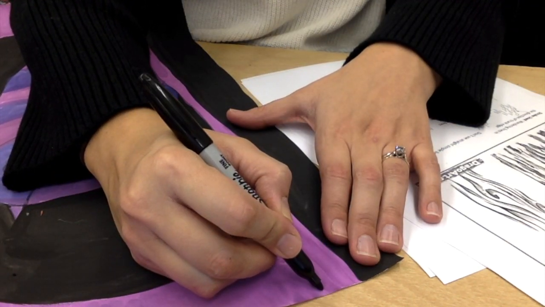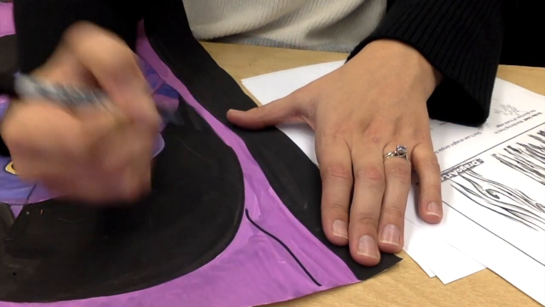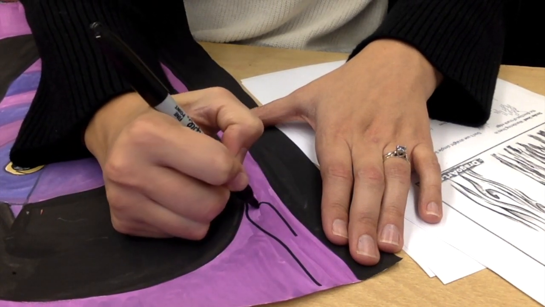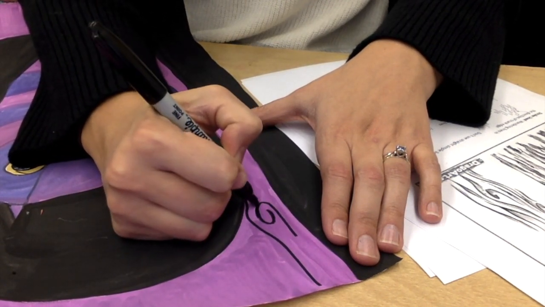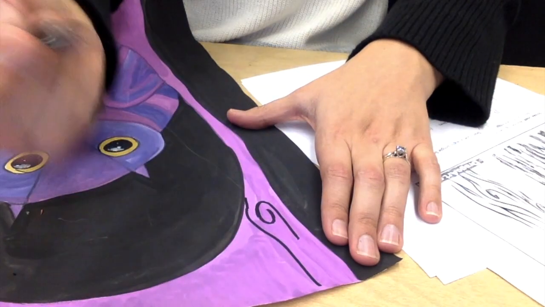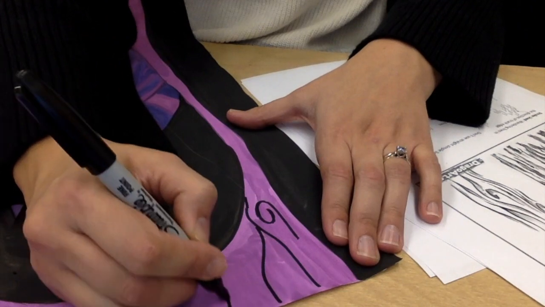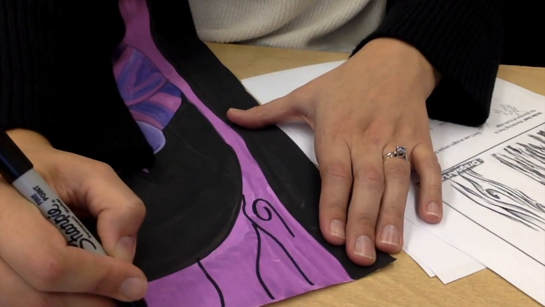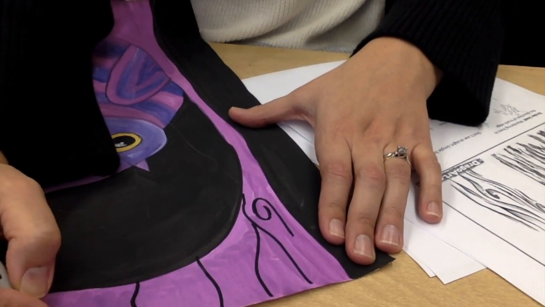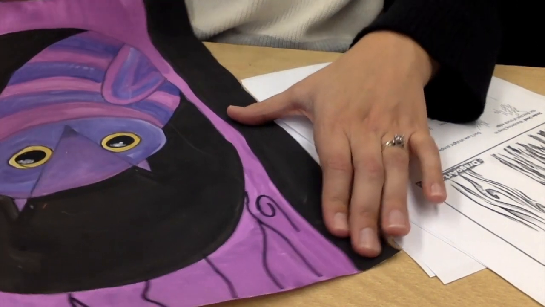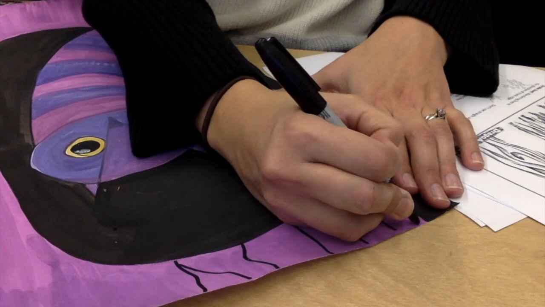And so I see that the lines kind of start out straight and they curve. And then sometimes there's like a little curvy line in there. And so I'm just going to kind of add, sometimes the lines connect for the tree bark. So I'm just going to sort of go around and add some lines to make my tree look more like a tree.